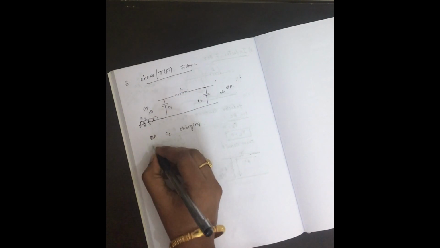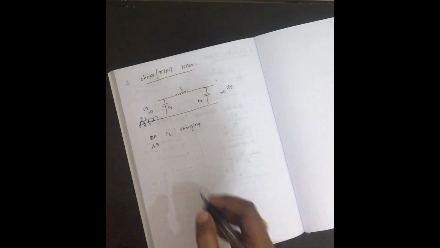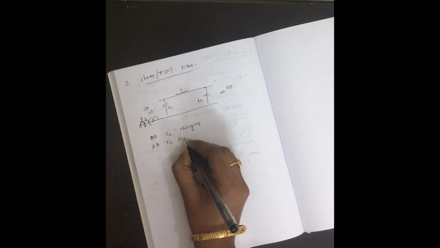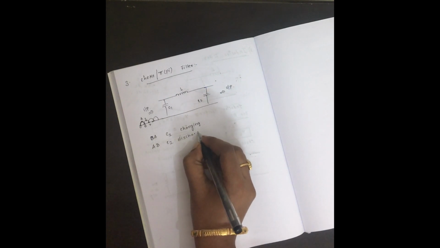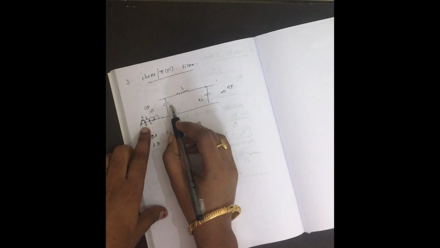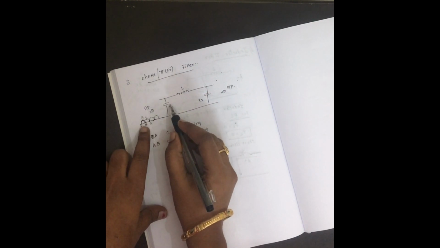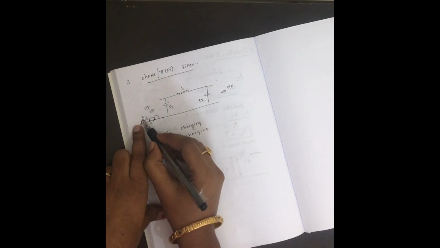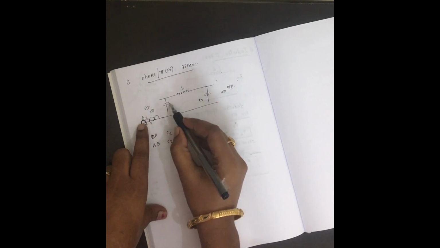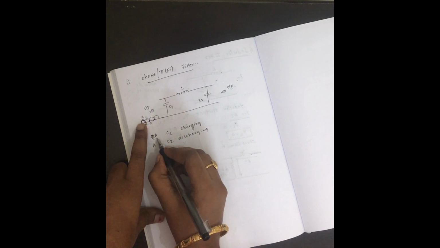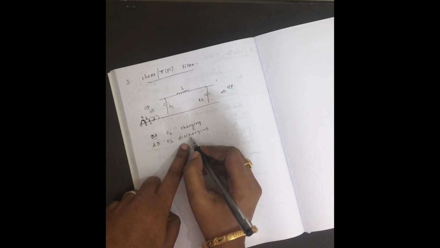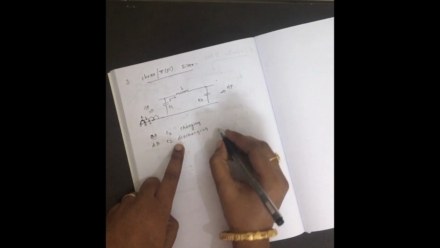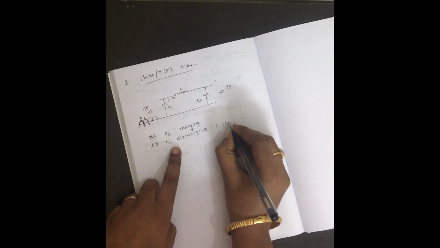okay, now when signal A to B is given, C1 will start discharging, because now it has to accept A to B. First it accepted 0A, so it started charging, and now it has to accept A to B, so it will discharge the 0A signal. That discharging will be carried out in this direction. Now this L will start charging.